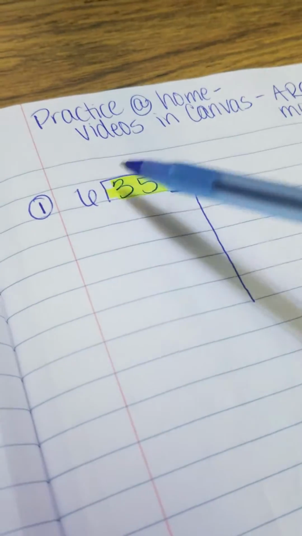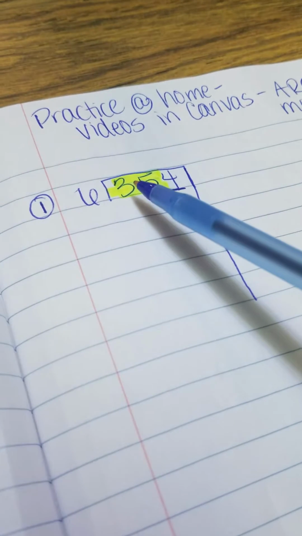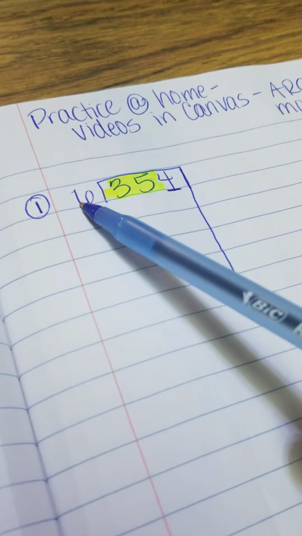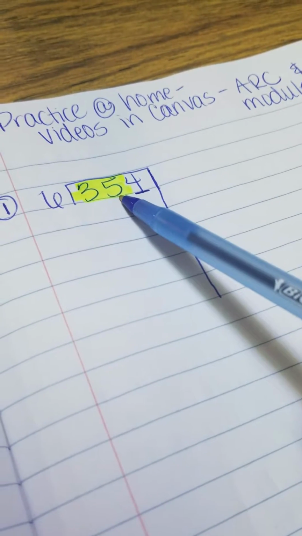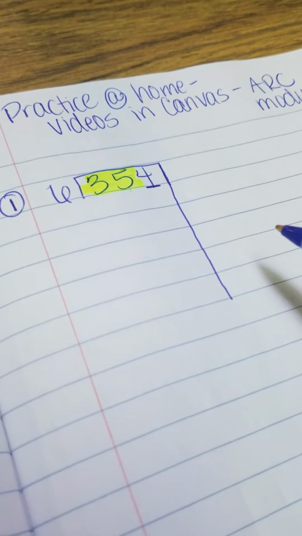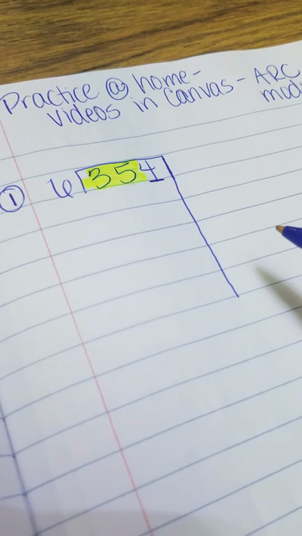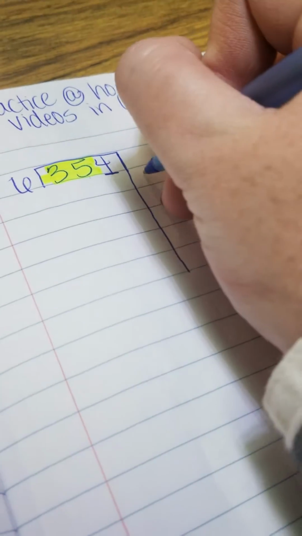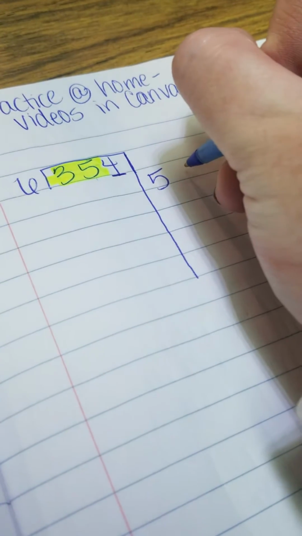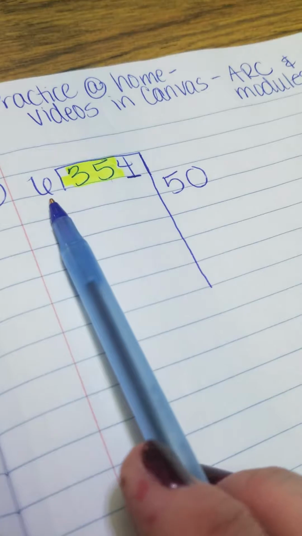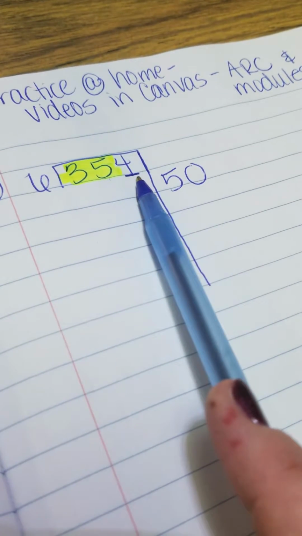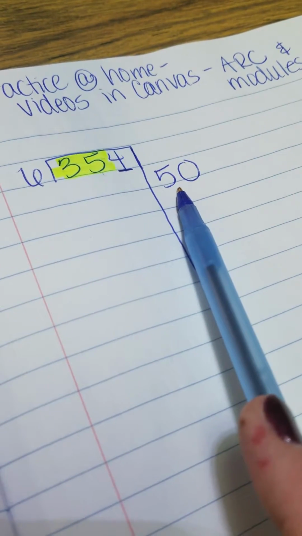All right, here we go. I say to myself, how many 6s will go into 35 without going over? And as we do this, say this with me. How many? I hear 5. Because I'm not going over, right? Good. 5. So what am I going to put with my 5? 0. A 0. So I know that 6 will go into 354 about 50 times.